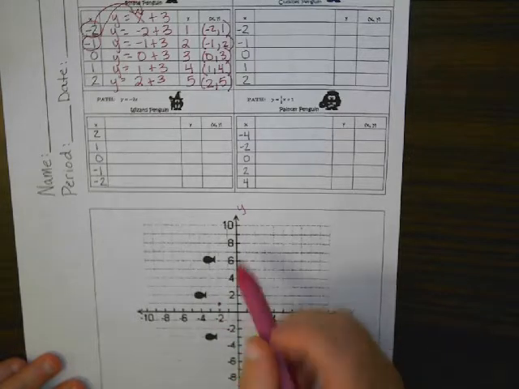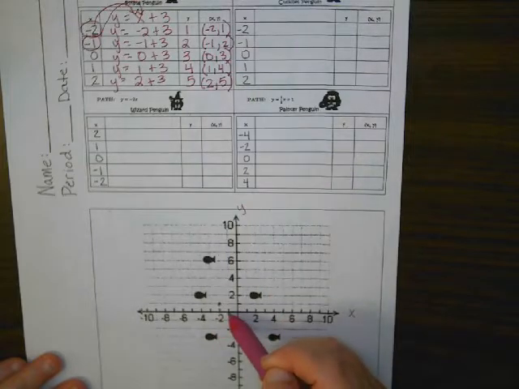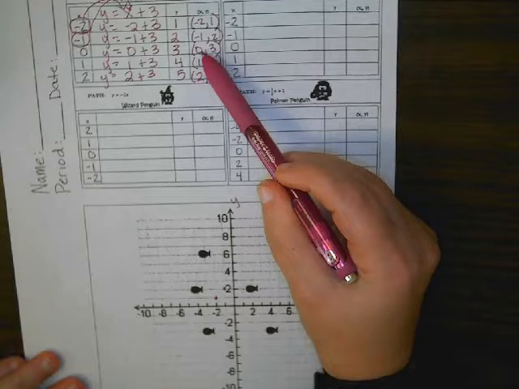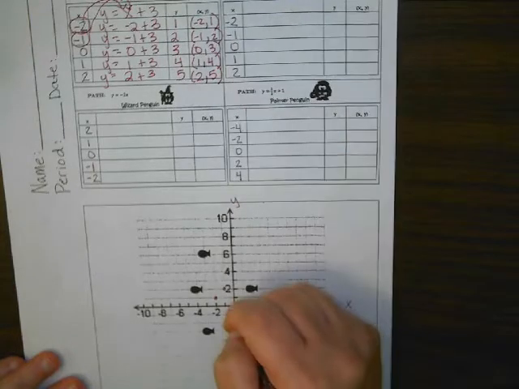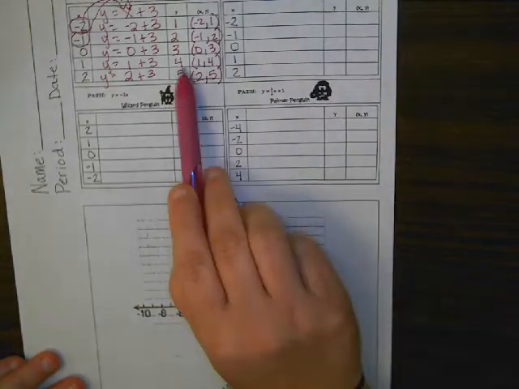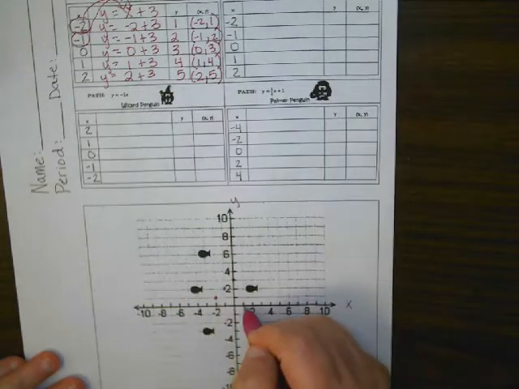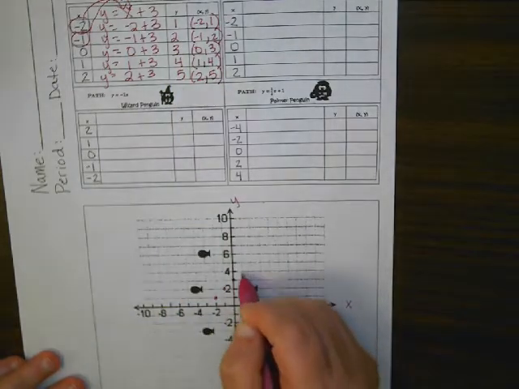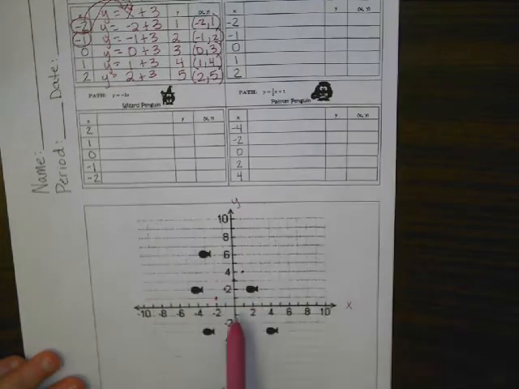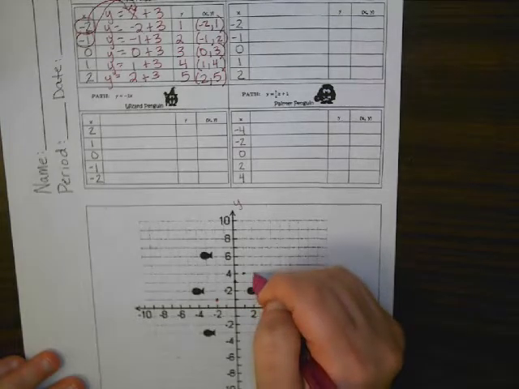Then we have -1, 2. So I go over to -1 and up 2. Then I have 0, 3. So I start at 0 and then I go up 3. Then I have 1, 4. So I go over 1 and up 4. And lastly, I have 2, 5. Go over 2 and up 3, 4, 5.